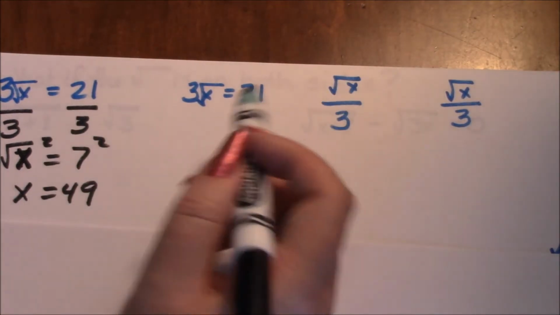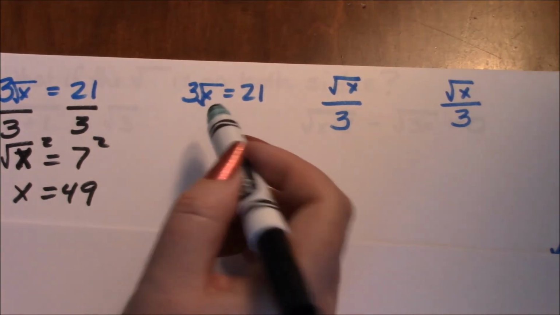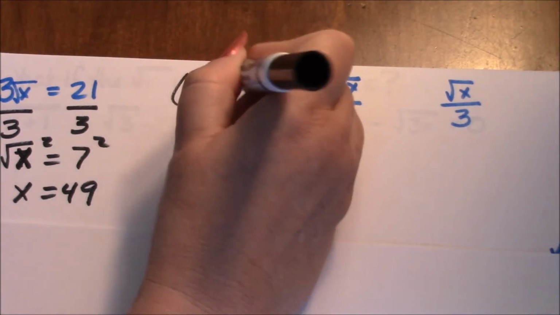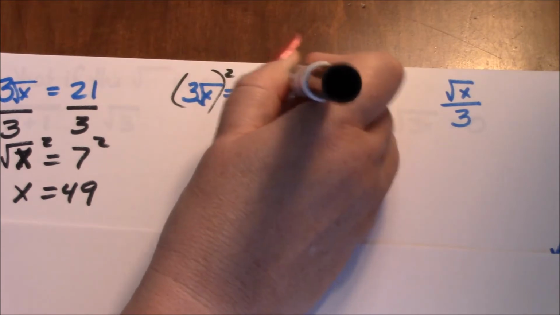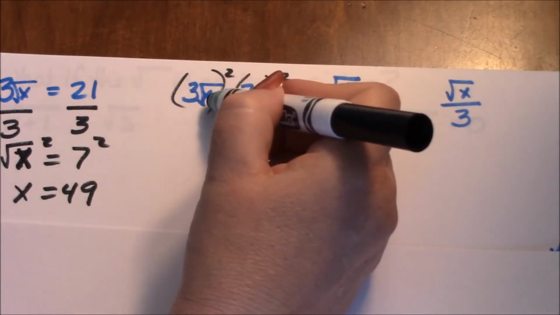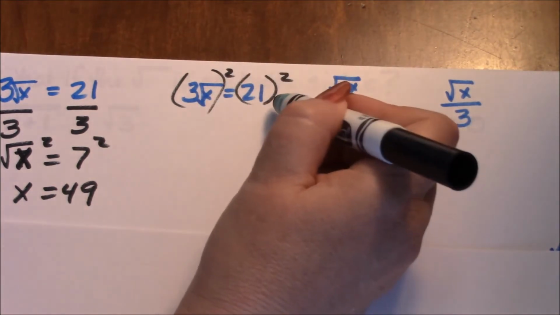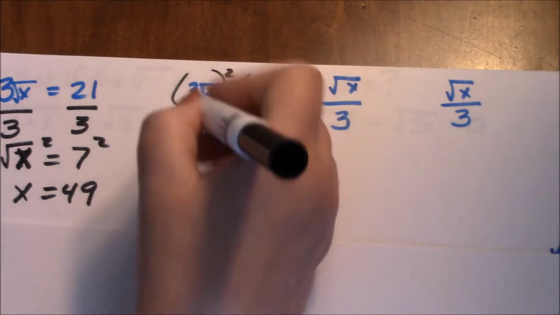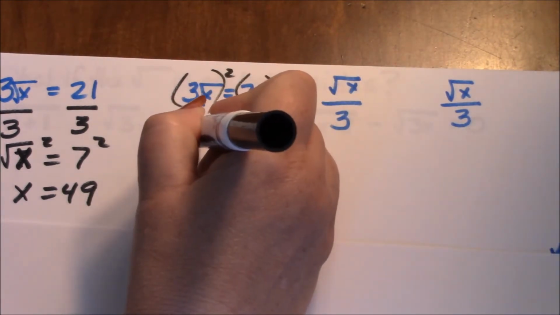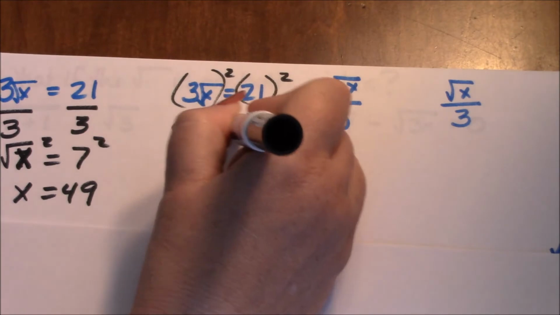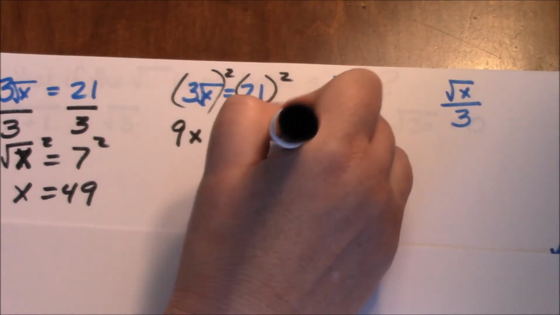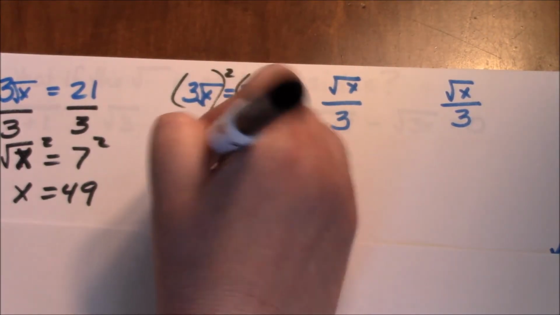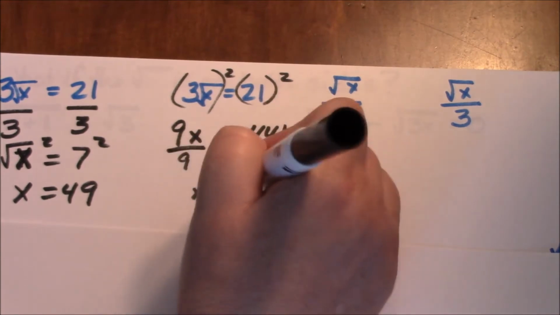And like in math, there's always another way to do it. You can actually square both sides. Because this is multiplied to it, you can square both sides before you get rid of that 3. So now you have 9 times x equals 441, and you divide each side by 9, and x equals 49.